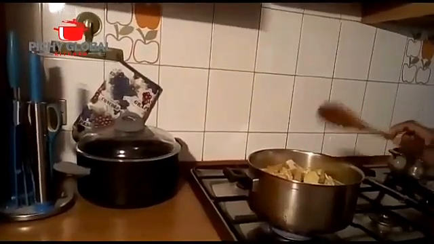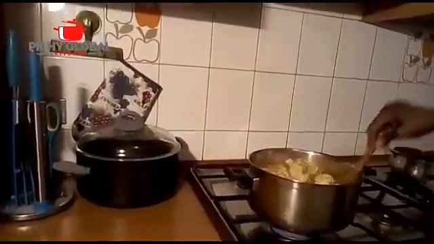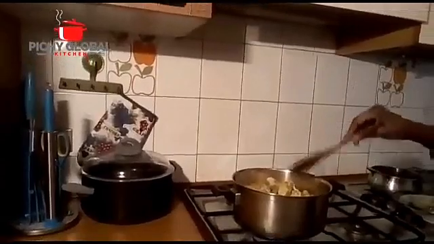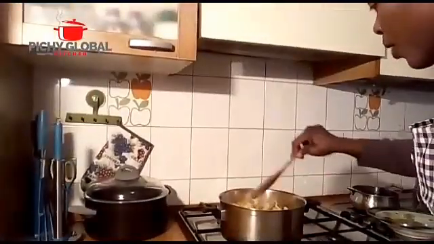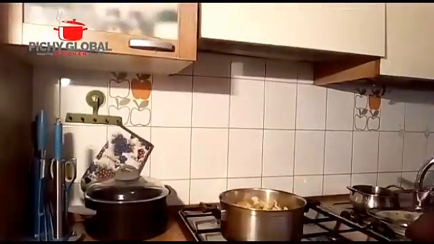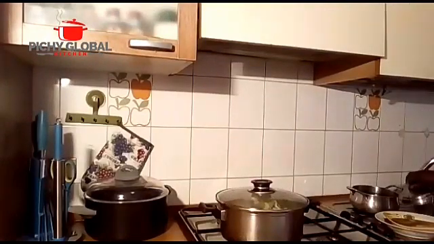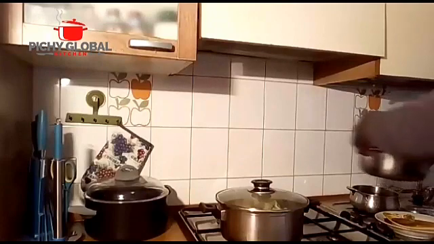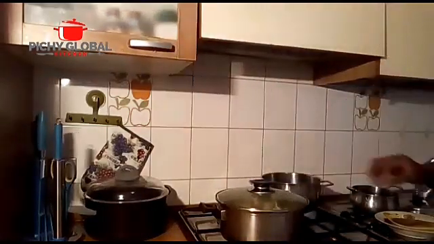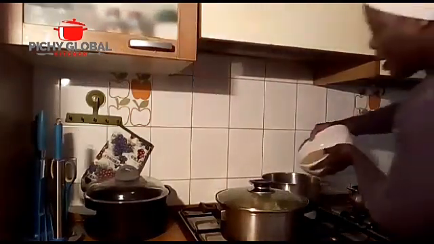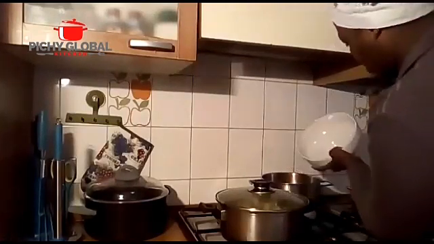I'll just make it maybe 50%, and then we'll see what I'll do with the rest. So while it is still cooking, I'll put another pot here, and then parboil my rice.